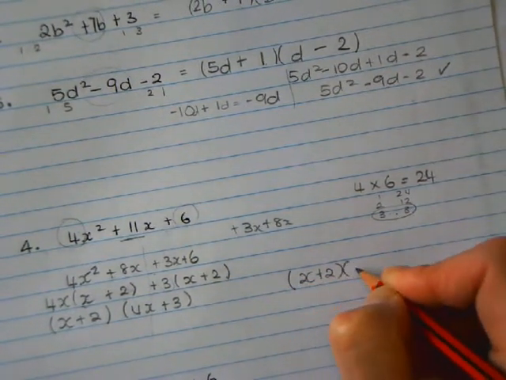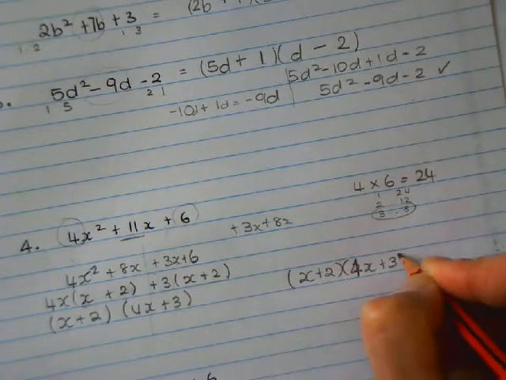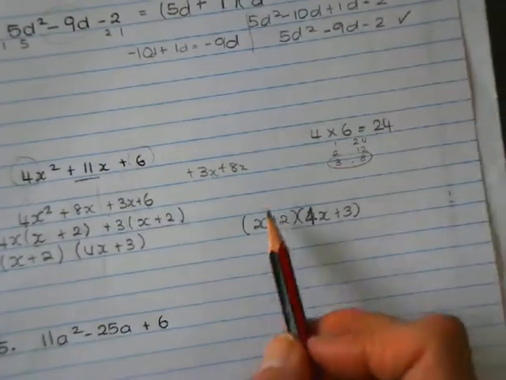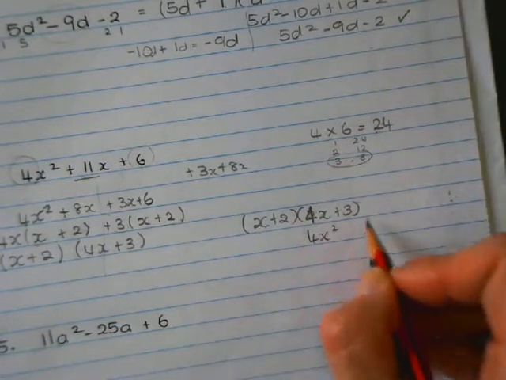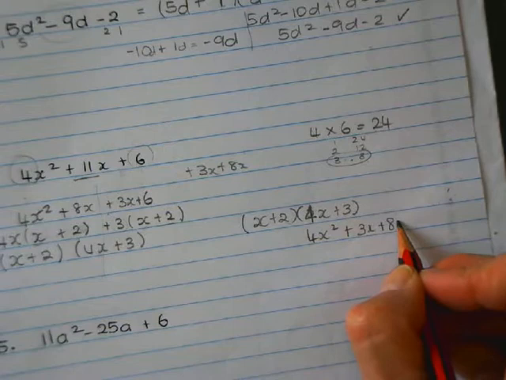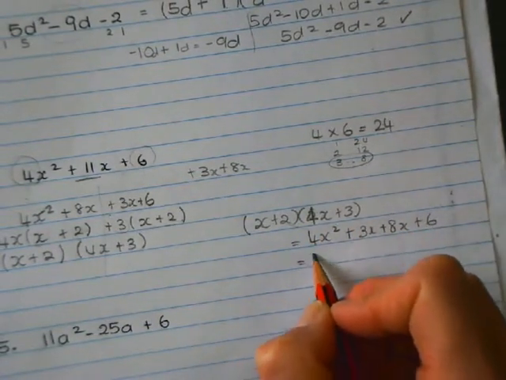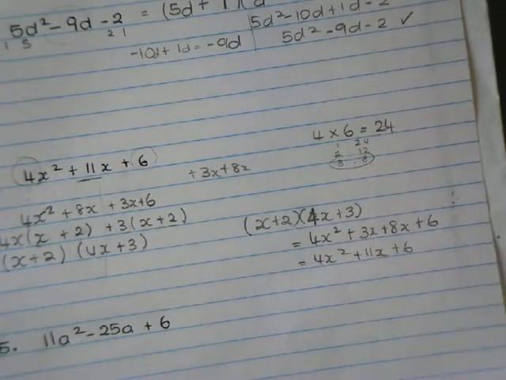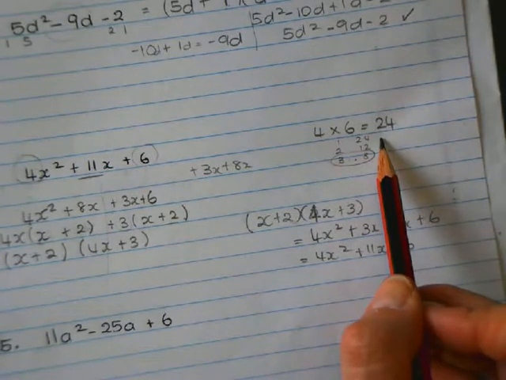So let's look at this written really carefully. X plus 2, 4x plus 3. That is this equation here, factorised. And to check that, x times 4x gives me 4x squared, plus 3x on the outside, on the inside plus 8x, on the last one 2 3s are 6. That gives me 4x squared plus 11x plus 6.